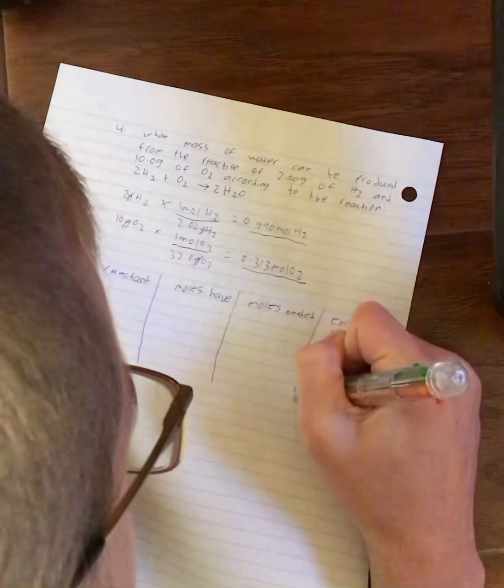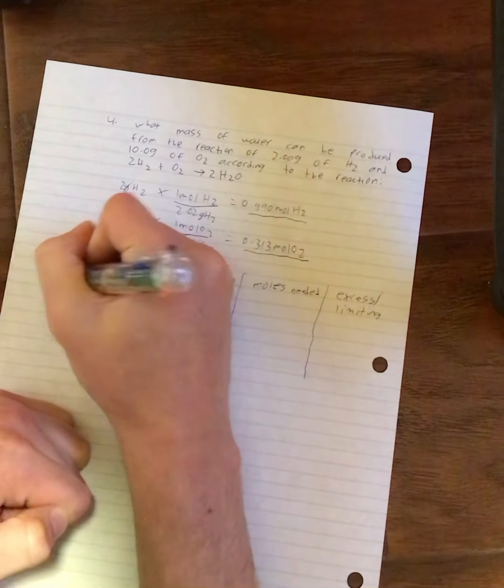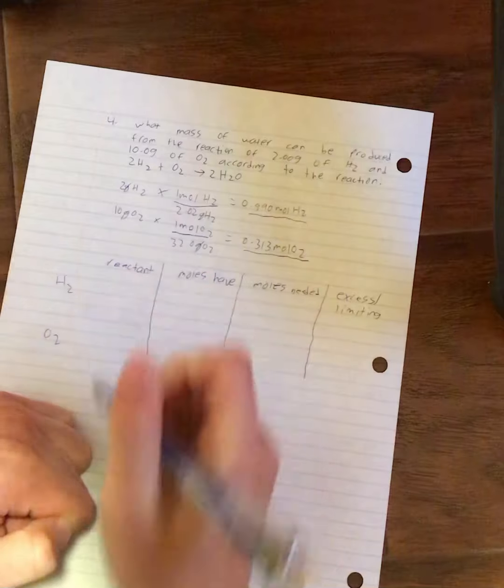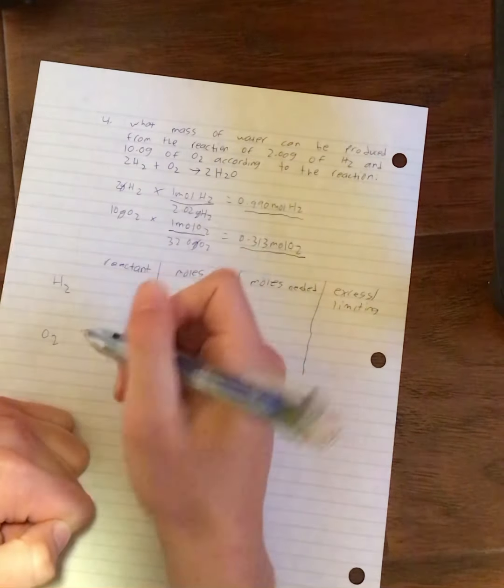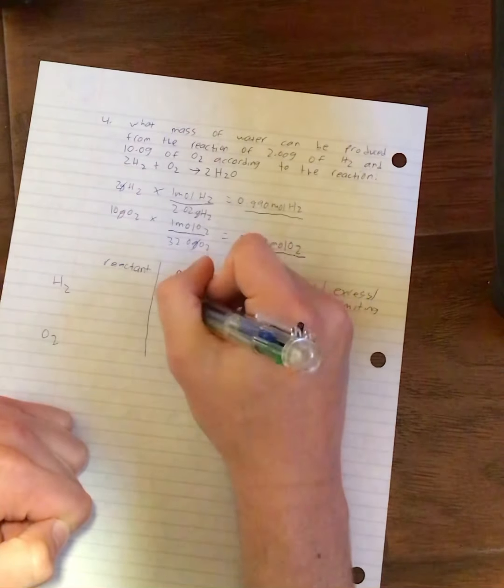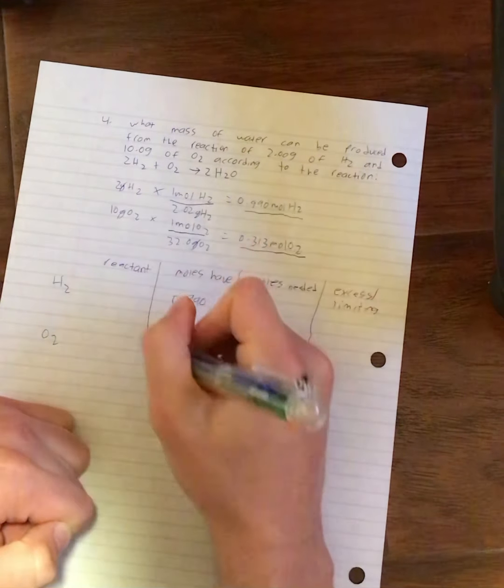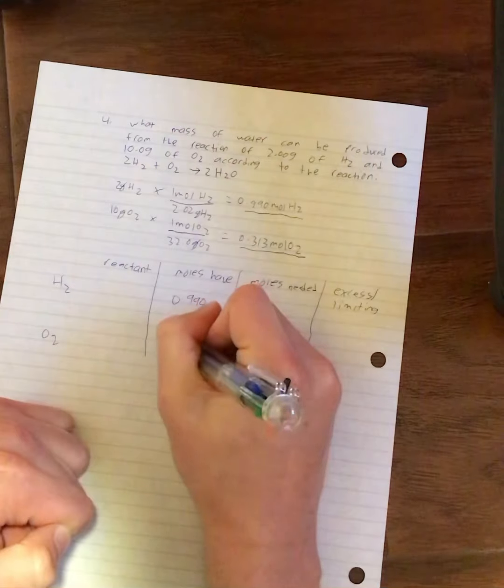So I want to do that with each element in this reaction. So we have H2, and then we have O2. So we know that, well, that is the reactant. So for moles of H2, we know we have 0.990, and for O2, we have 0.313.